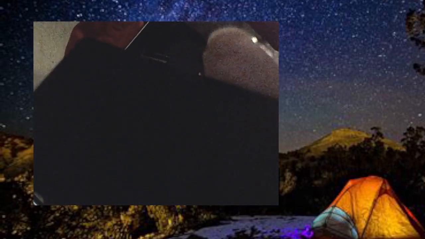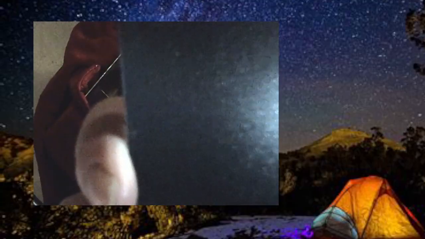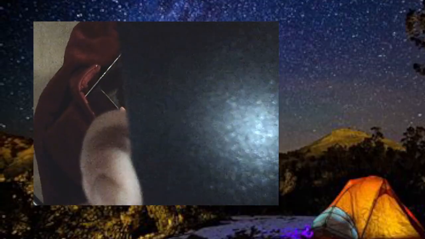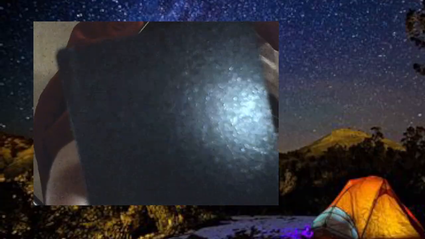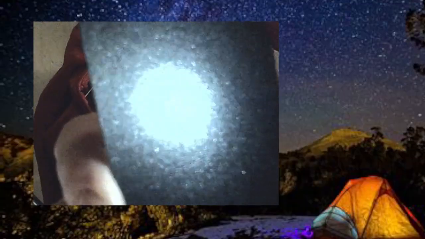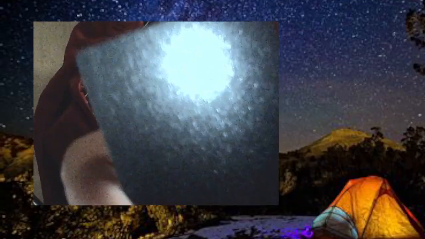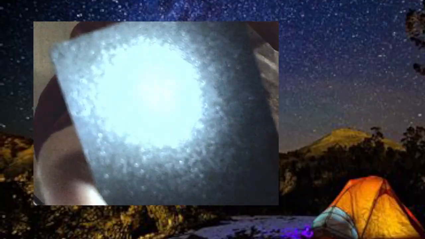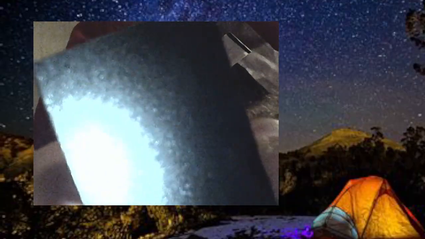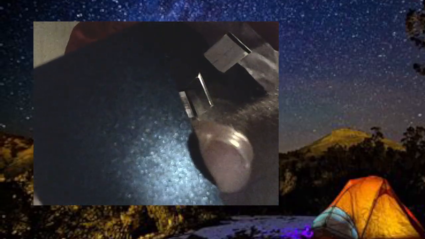Basically, it's glitter. There's glitter built into this. See all the little spots? The reason this is like a diamond in the rough is because the spots are reflective and they're close together. And so, yeah, you can see it a little bit better there.